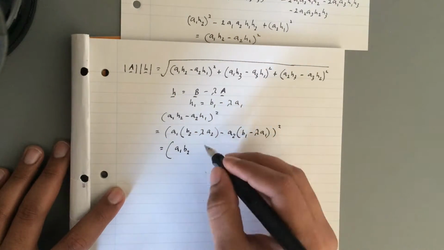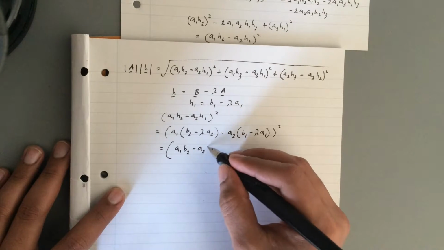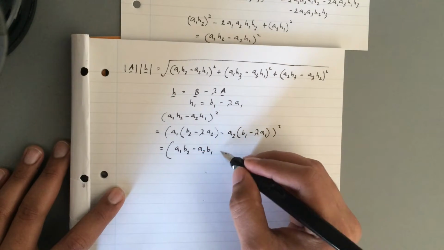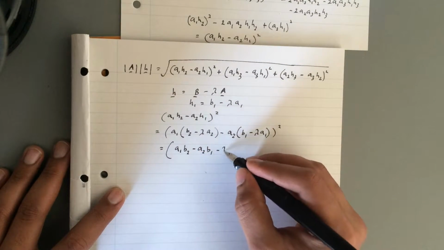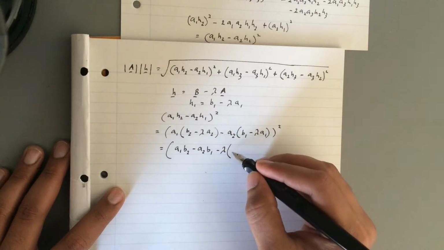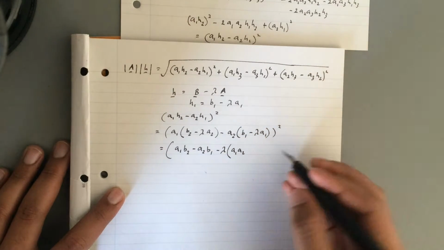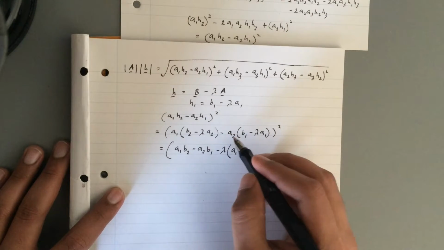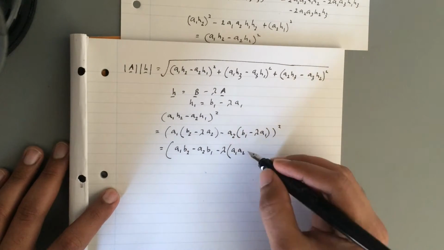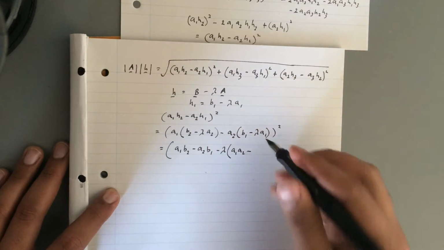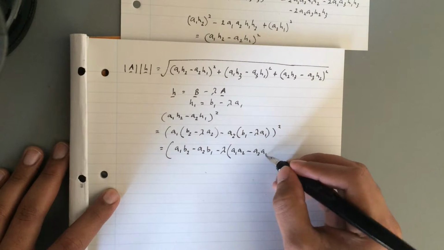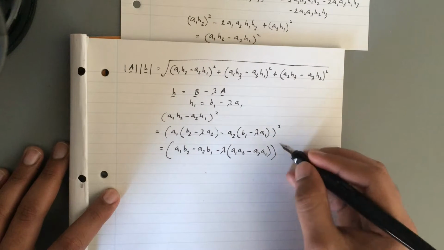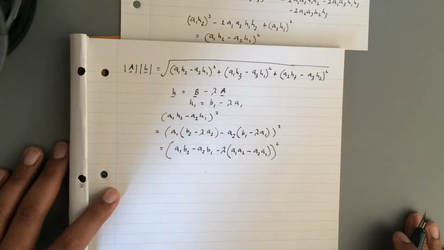That's going to be A1 B2. We'll take that term, A2 B1, and we're going to have minus lambda. We'll take lambda out and put A1 A2 there, and because we have a positive sign here, we need a negative sign so that we make that positive, A2 A1. We have a square.